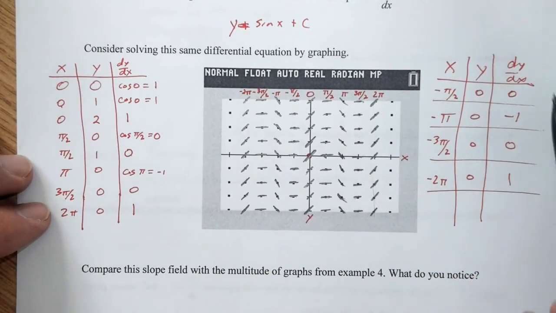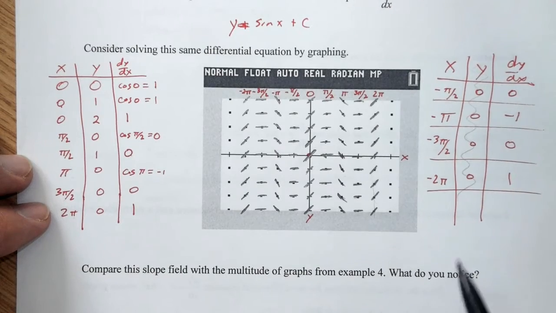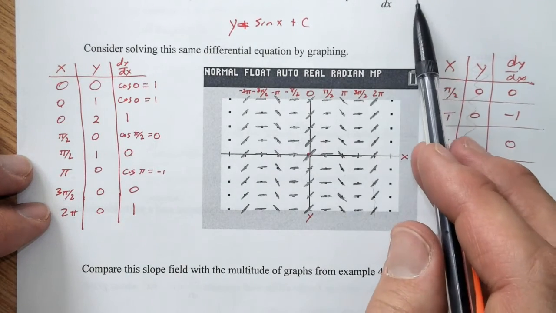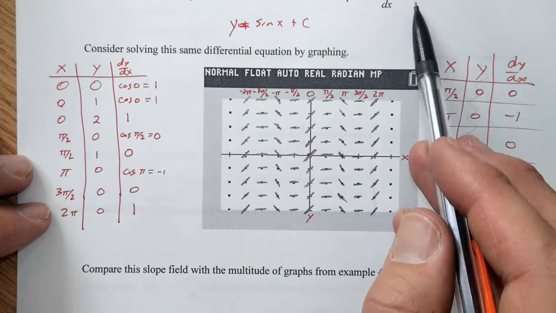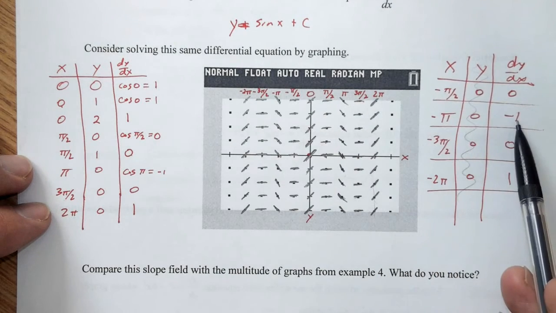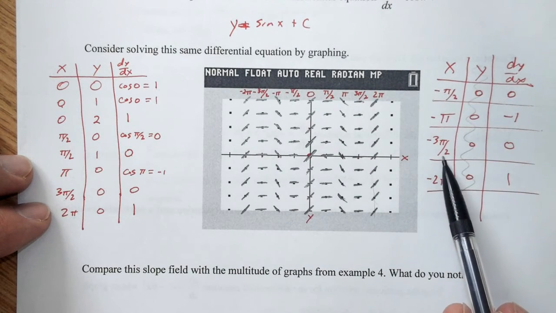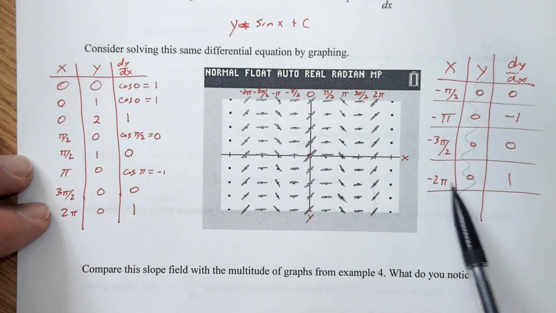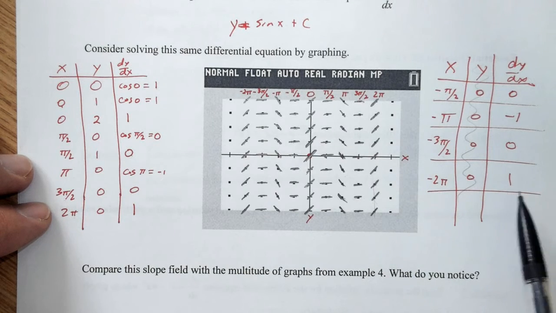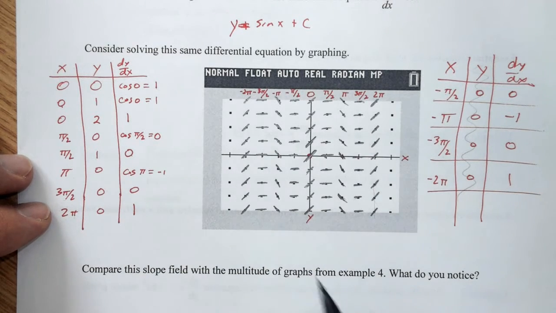And then over on this table, again, the y value doesn't really matter at all. At negative pi over 2, the cosine of negative pi over 2 is 0. The cosine of negative pi is negative 1. The cosine of negative 3 pi over 2 is 0. And the cosine of negative 2 pi is 1. Right, so this is what the slope field hopefully looks like for you.